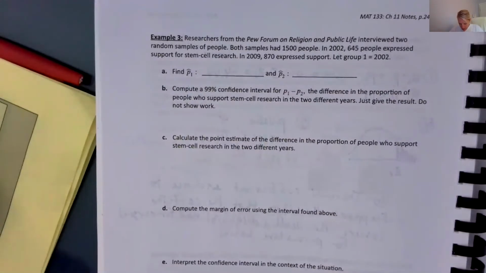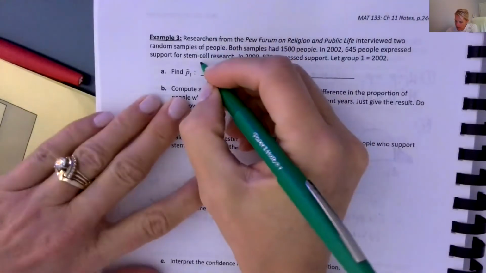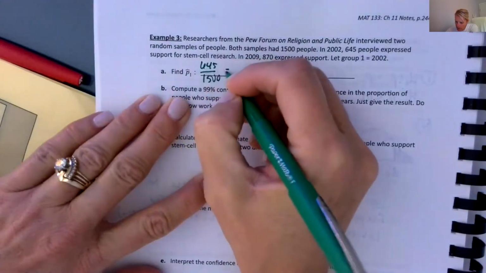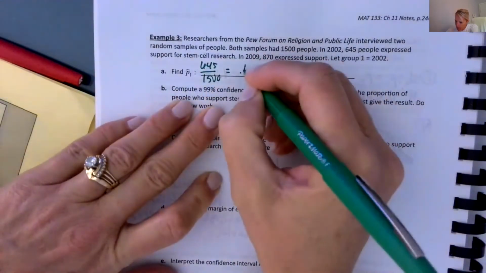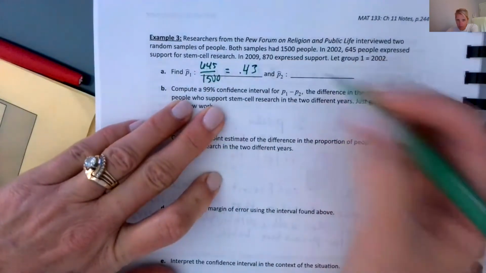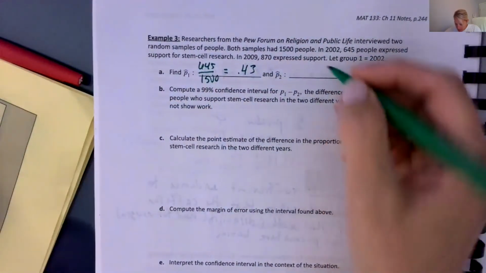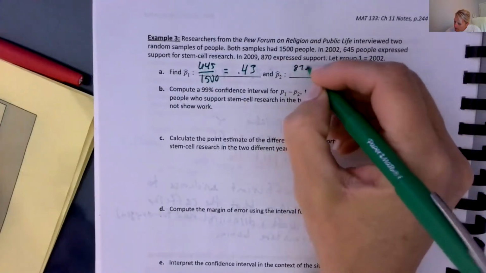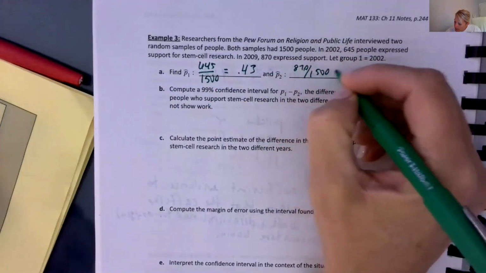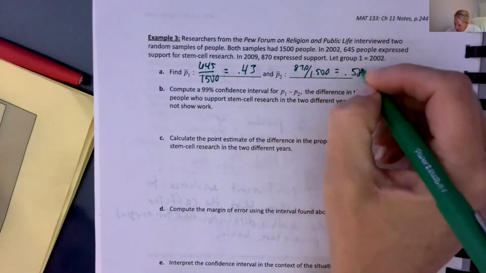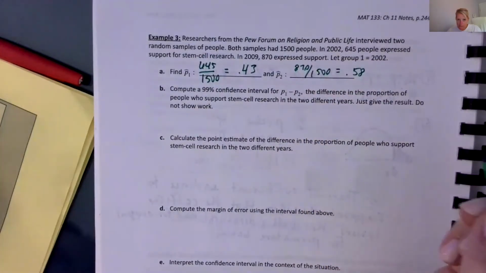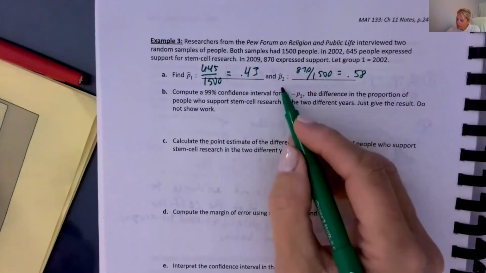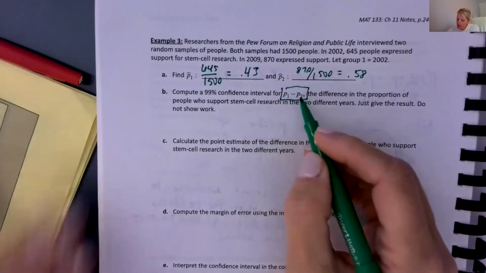So let's look at P1 and P2, P hat. So P hat would be 645 out of the 1500, and that comes out to be 0.43. And the second sample P hat is 870 out of the 1500, and that comes out to be 0.58. Okay. So notice that we wrote it this way this time, P1 minus P2.